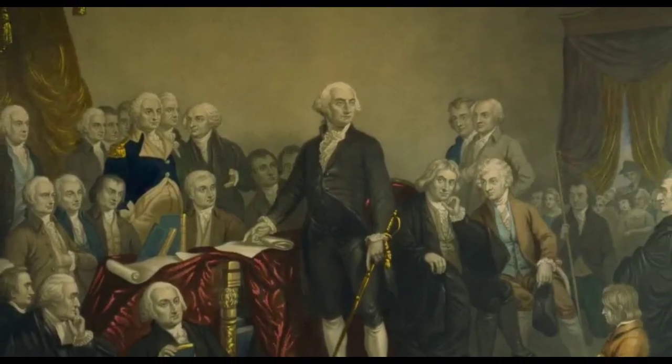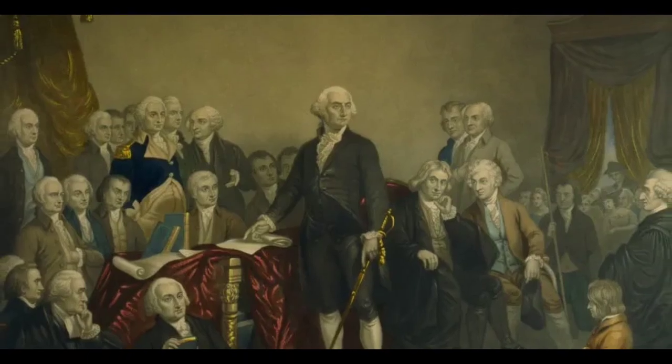This group of advisors became a crucial part of the president's decision-making process. 2. Judiciary Act of 1789. Washington signed the Judiciary Act, which established the federal judiciary, including the Supreme Court, District Courts, and Circuit Courts. The act also created the position of Attorney General.